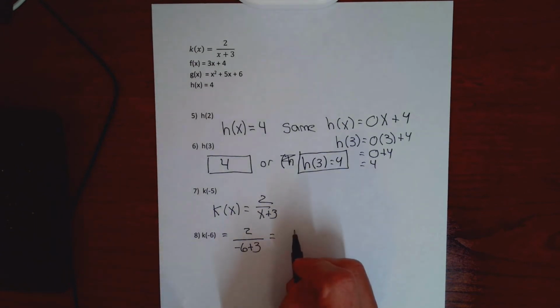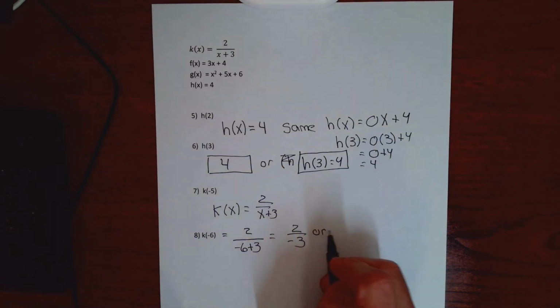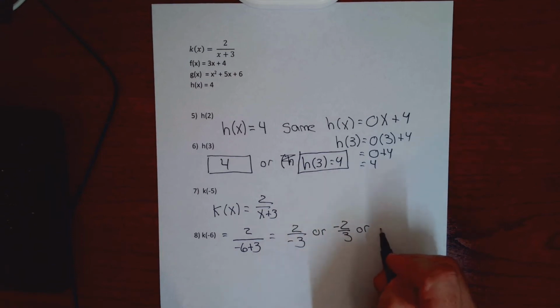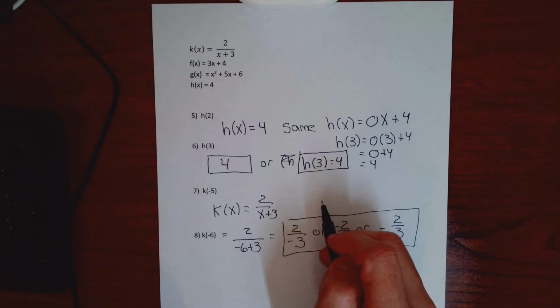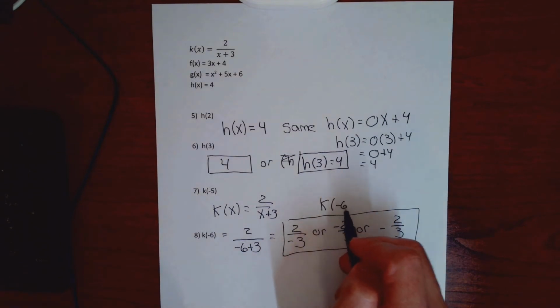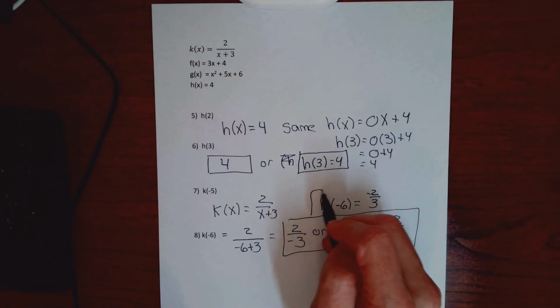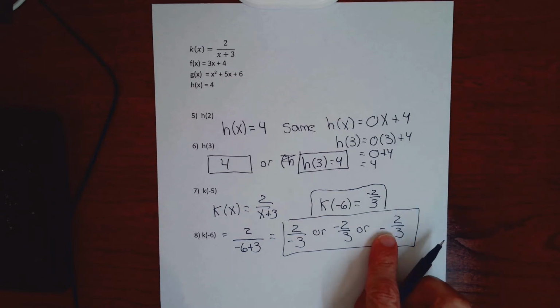Let me simplify the denominator. Negative 6 plus 3 is negative 3. This is a correct numerical answer for problem 8. That honestly looks weird. I should know that I'm allowed to either move the negative up to the numerator or drag the negative out front and make it a coefficient. All three of these would be correct answers without the function notation, and I could write a correct answer with function notation. What I generally write is putting the negative in the numerator. It's where I'm most comfortable putting it. Sometimes it gets lost if you sneak it out front.